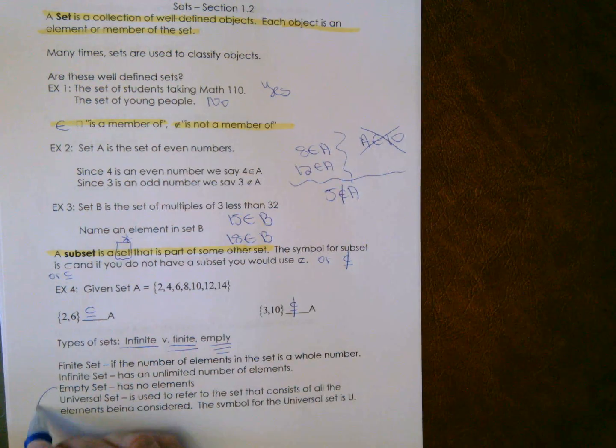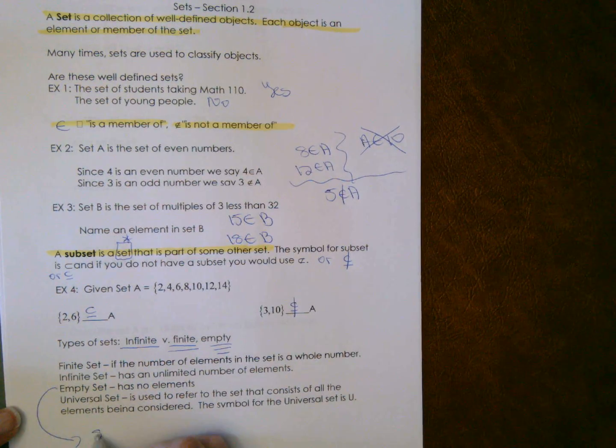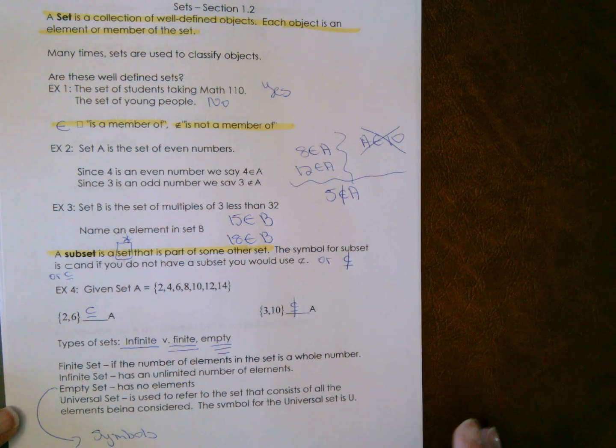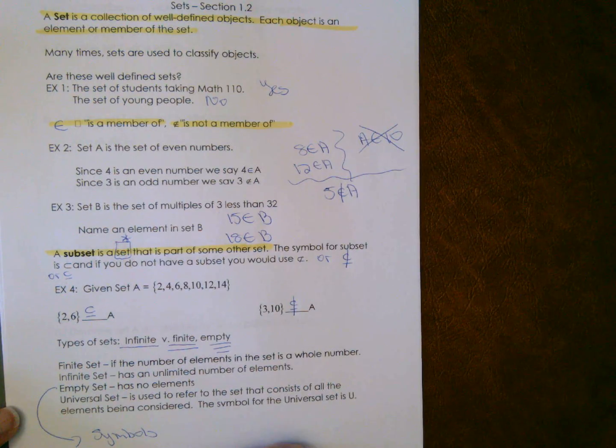And then for an empty set, we have a set that has no elements. So there are 2 symbols for our empty set. So this was in your reading. So the symbols could be set brackets with nothing inside, okay, or you could do the circle with a slash through it. Both of those symbols will represent an empty set.